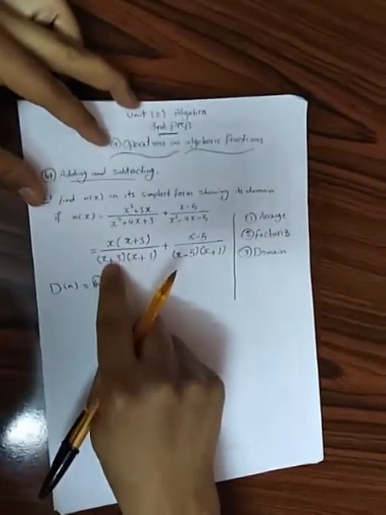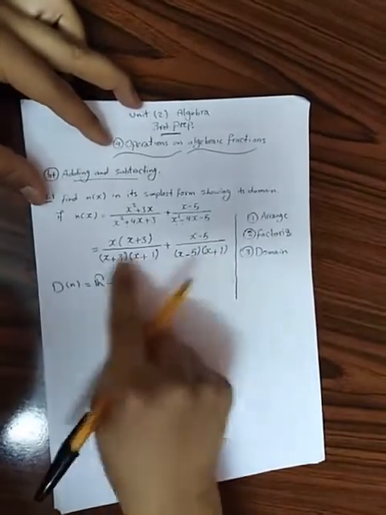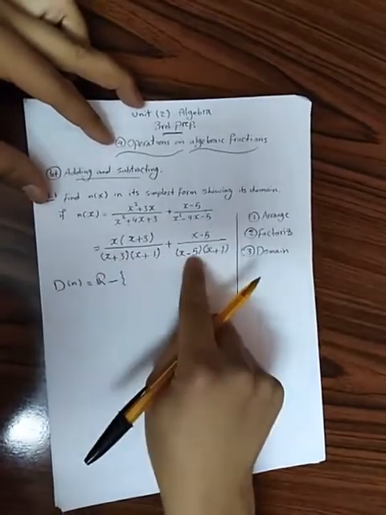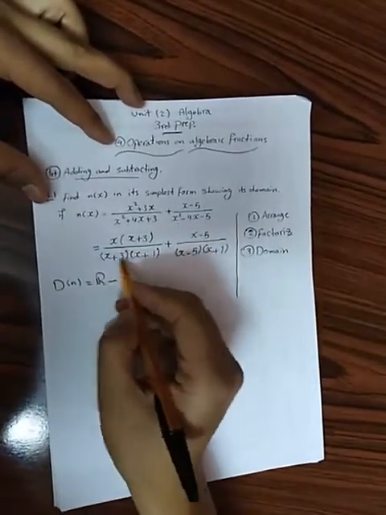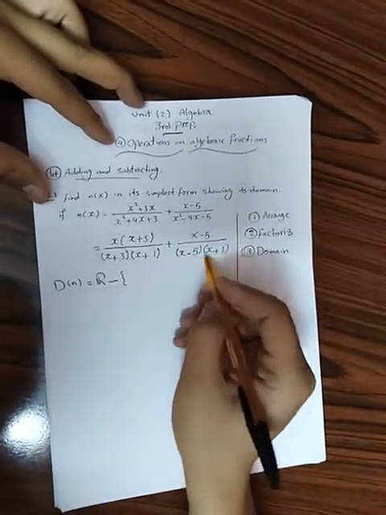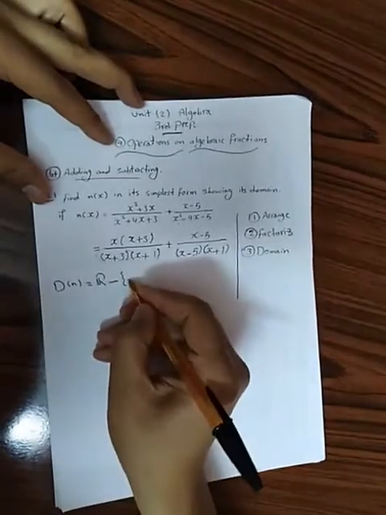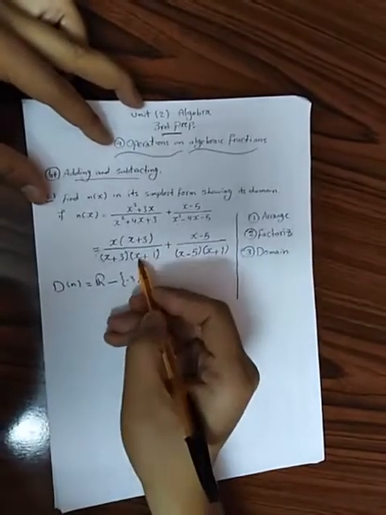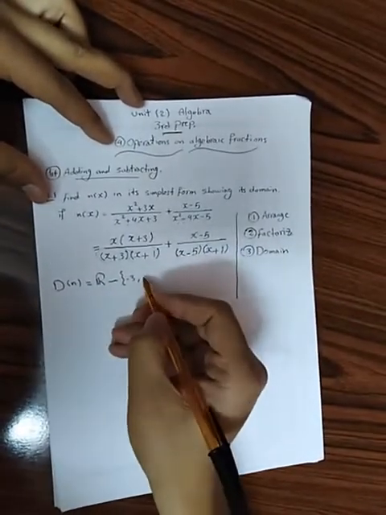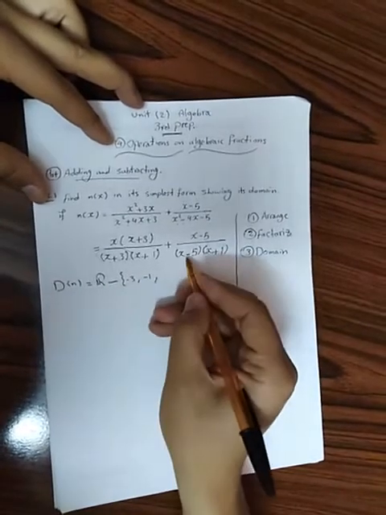We put each expression in the denominators equal to 0 and get x. x + 3 = 0, then x = -3. x + 1 = 0, then x = -1, and so on.